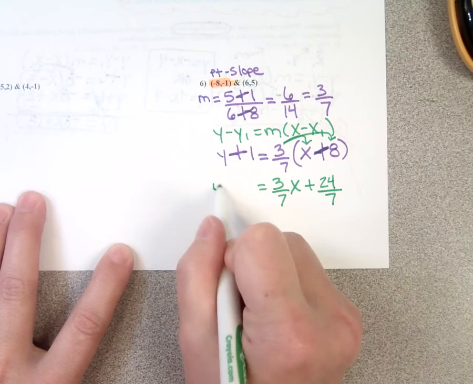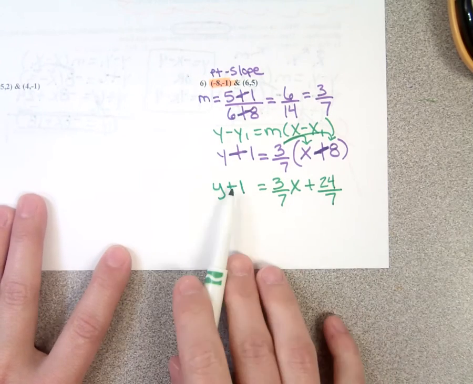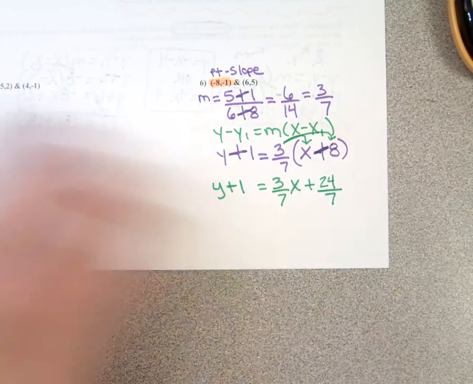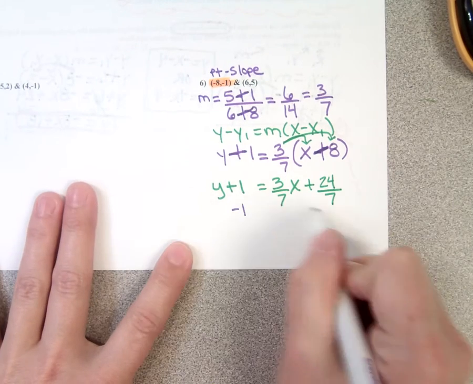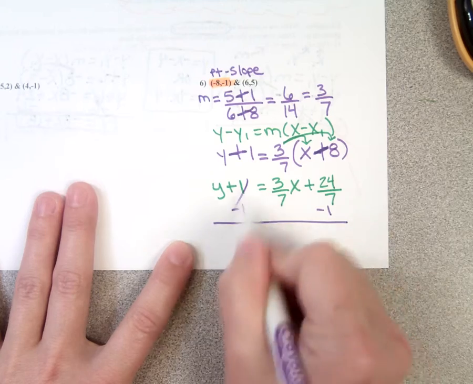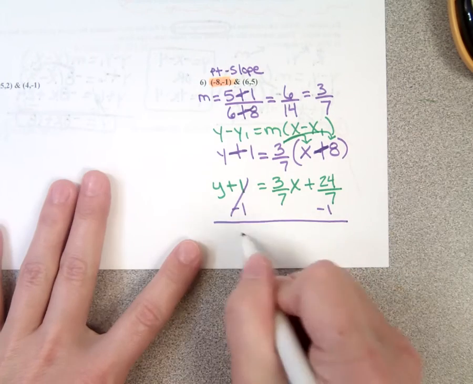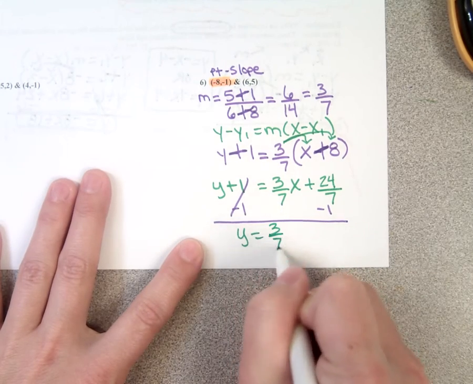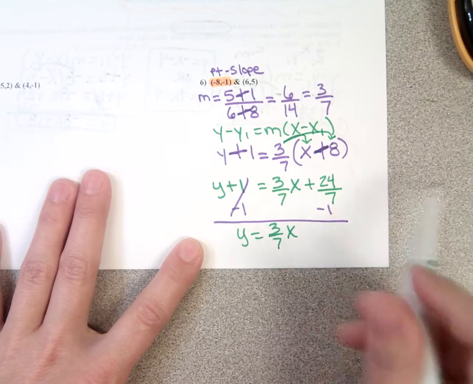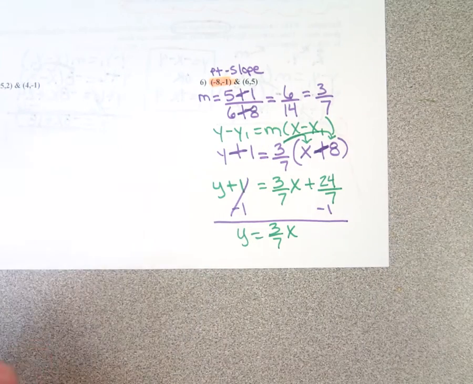The y plus 1 is just going to drop down. And then to get y by itself, how do I move this plus 1? I subtract 1. So I'm going to subtract 1 from both sides. The y will drop. The equals will drop. The 3/7 x will drop. Now I just need to figure out what 24/7 minus 1 is.